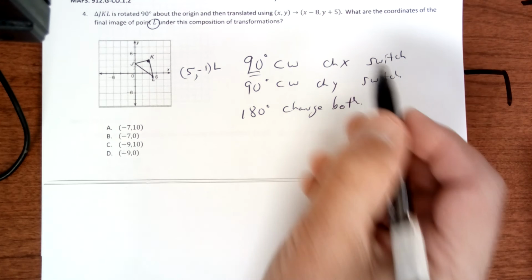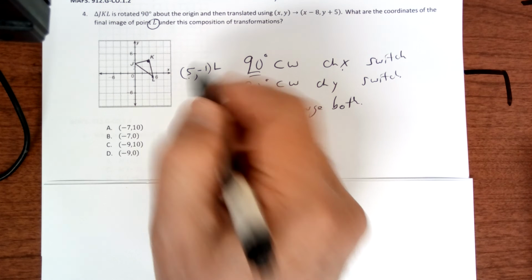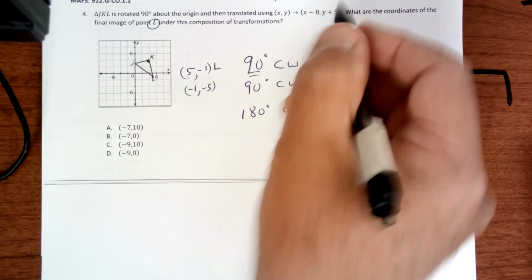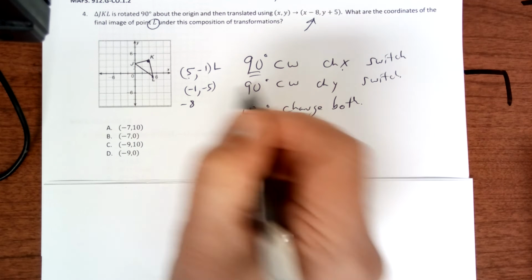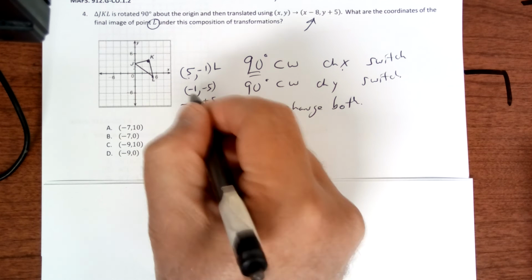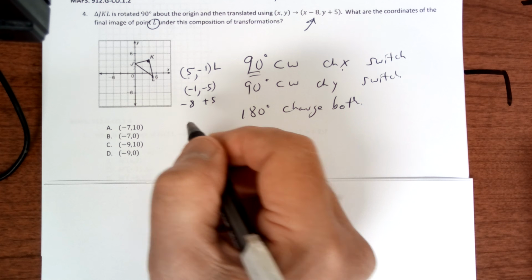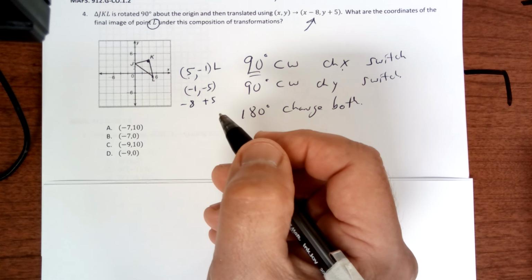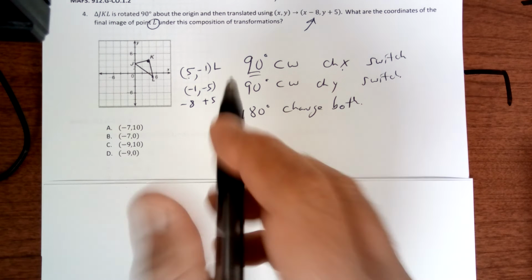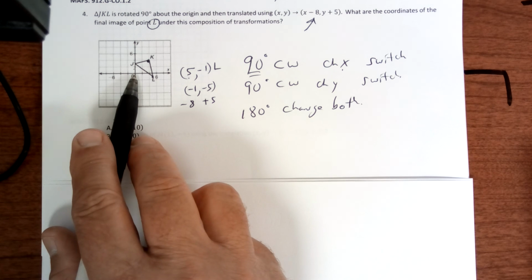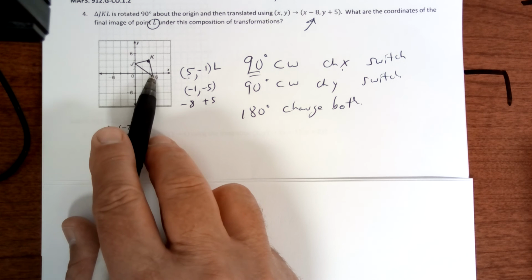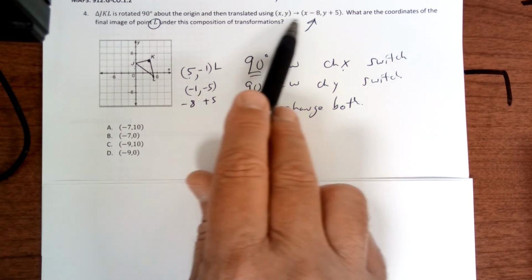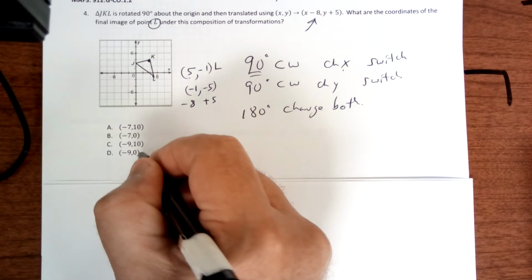We want to change the x and switch. So that's going to be a -1 and a -5 to start with, and then you want to subtract 8 here and add 5. I'm looking at -9 and 0. Okay, so over 5 and down 1. Let me just double check my work. I'm getting -9 and 0. I'm getting that one right there.